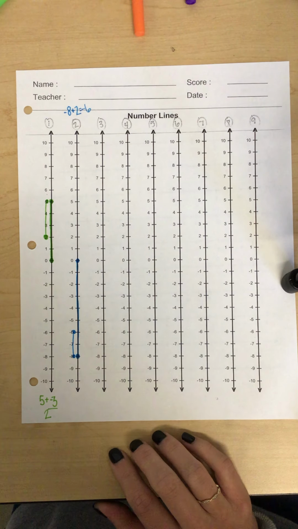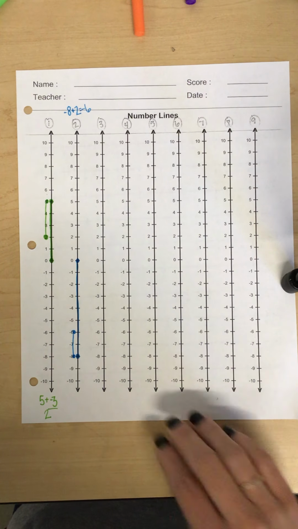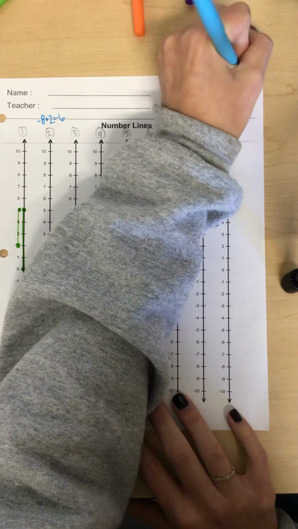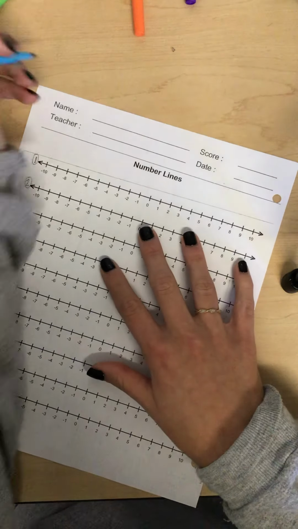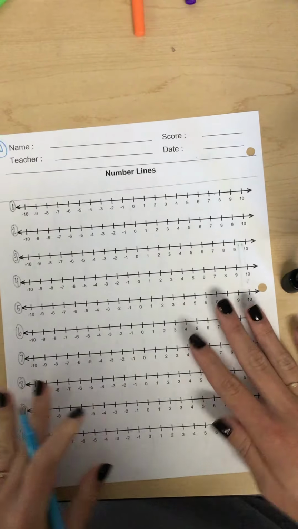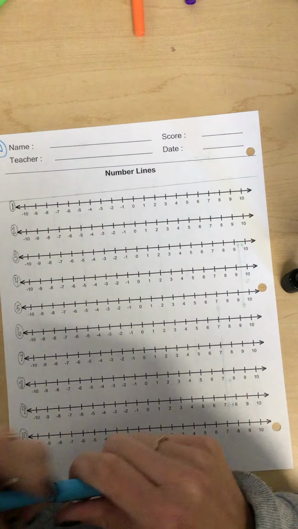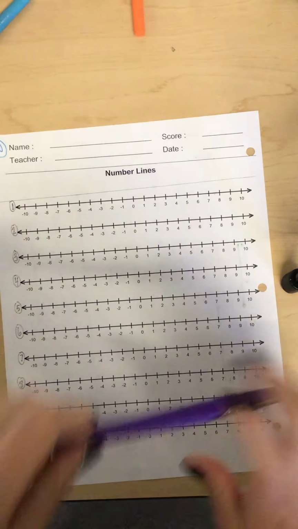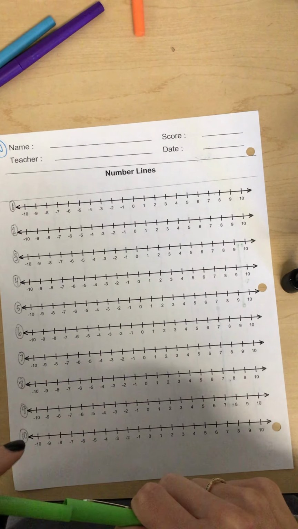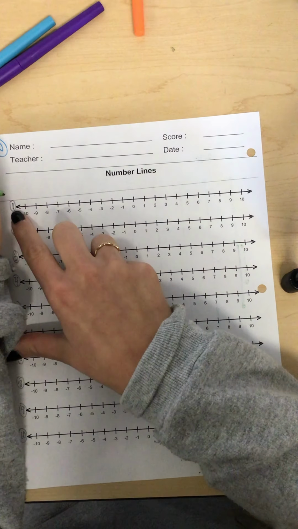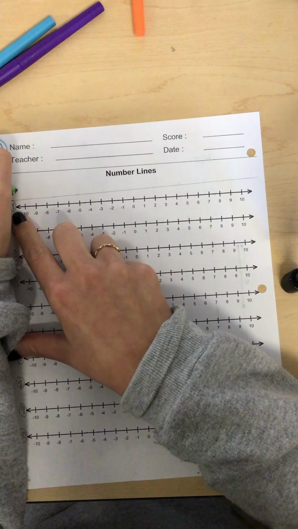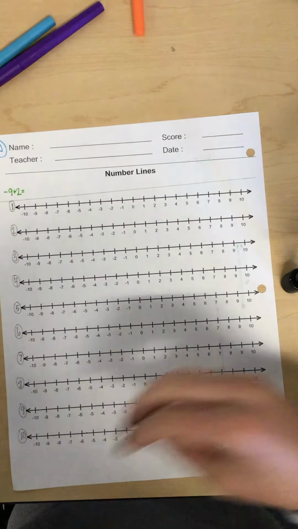Alright, then let's flip it over, or you can go to your other page. It kind of depends on how you're doing this. But if you have, go ahead and go to your horizontal number lines. We're going to do a few problems horizontally. So let's do -9 plus 2. And again, we're modeling this.